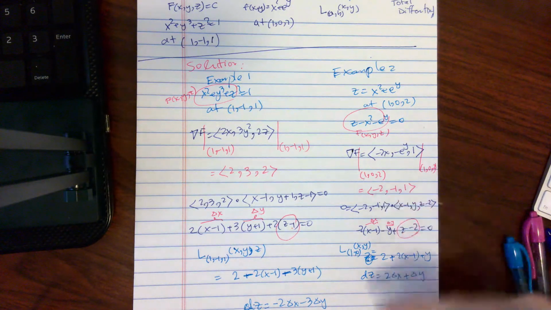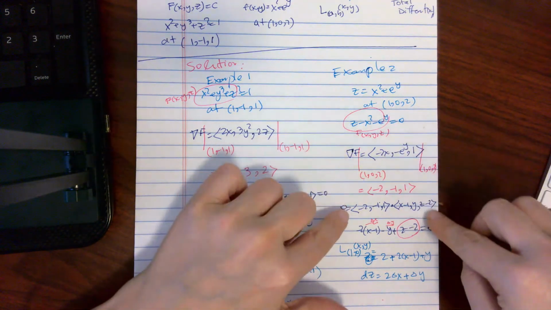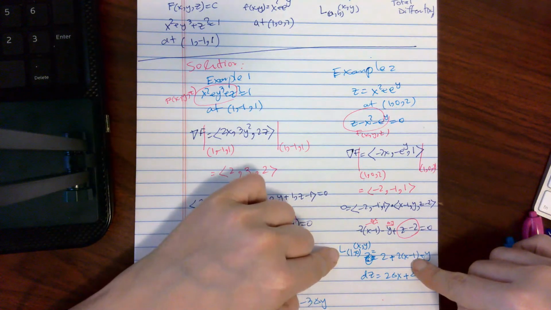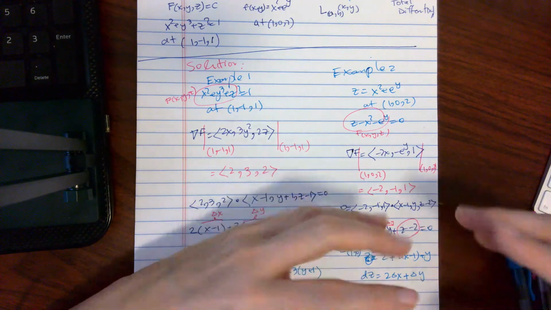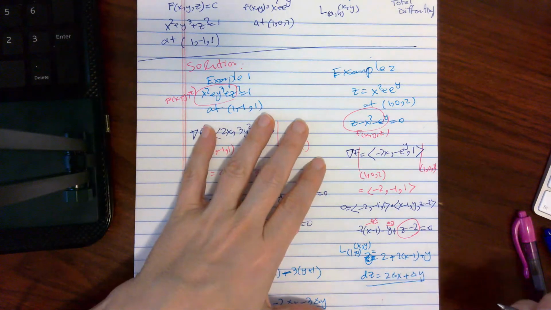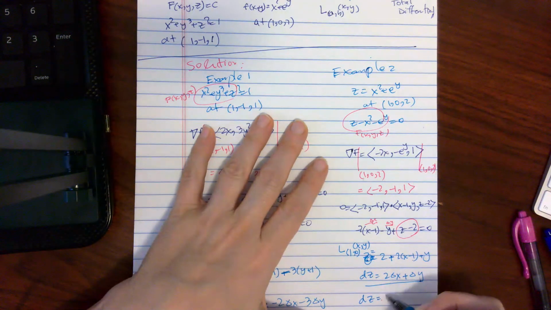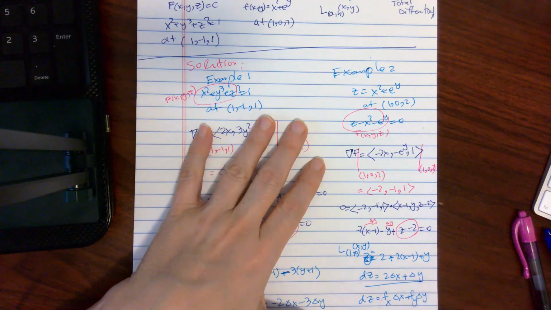So basically you find the gradient vector, you find the tangent plane, then you use the tangent plane to linearize, or you can use it to find the differentials. Also, differentials look like this, and so what you really did in here is dz equal to f sub x times delta x plus f sub y times delta y.